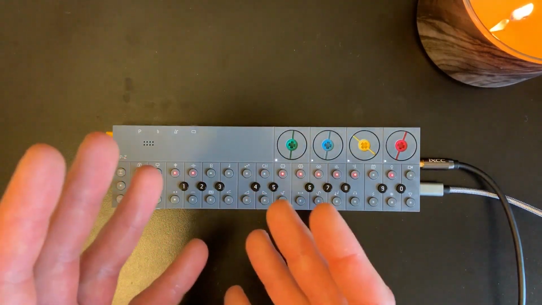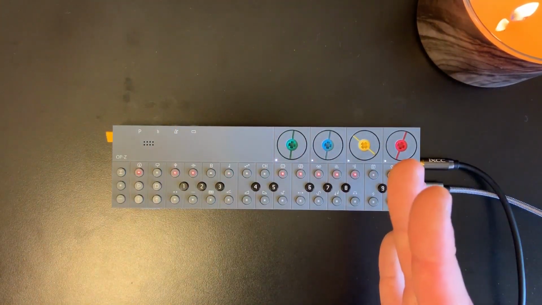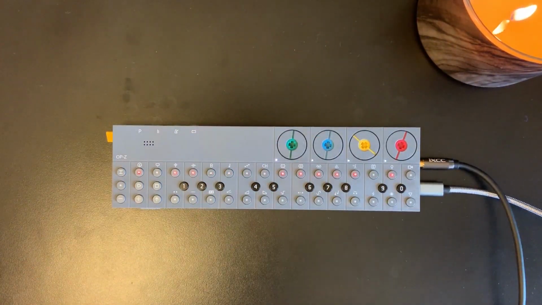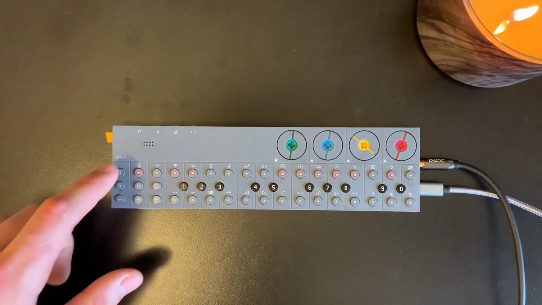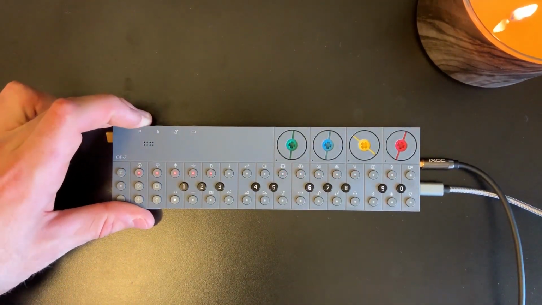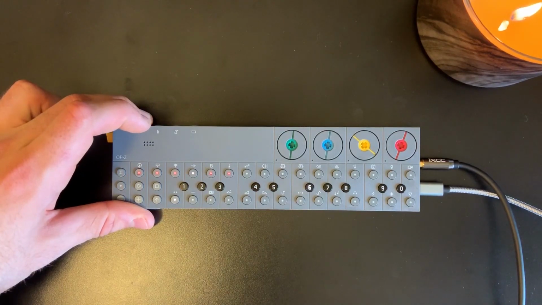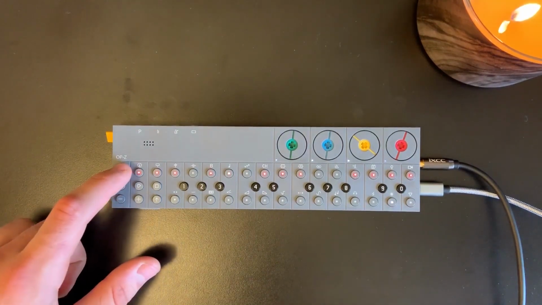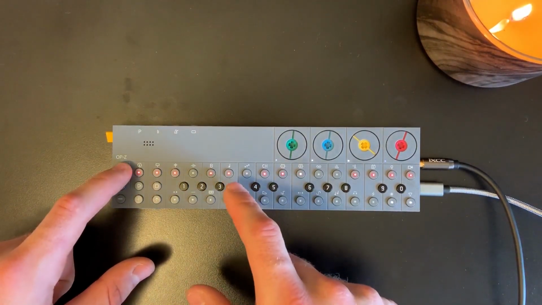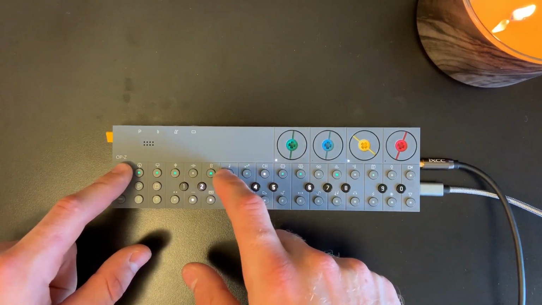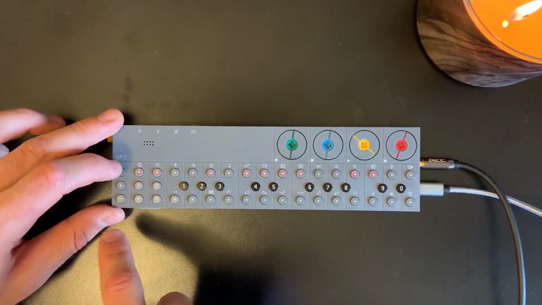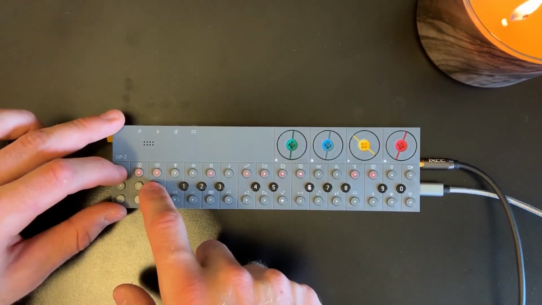So this could be extra useful if there's like a drone note playing and you just want to turn that off without going to mute the track. You could do that. Or if you just want to cut out a certain note early. So let's go to like a fuller pattern so that you can actually hear that. Let's go to the long notes. So if I hold track and press stop, it'll kill the current note.